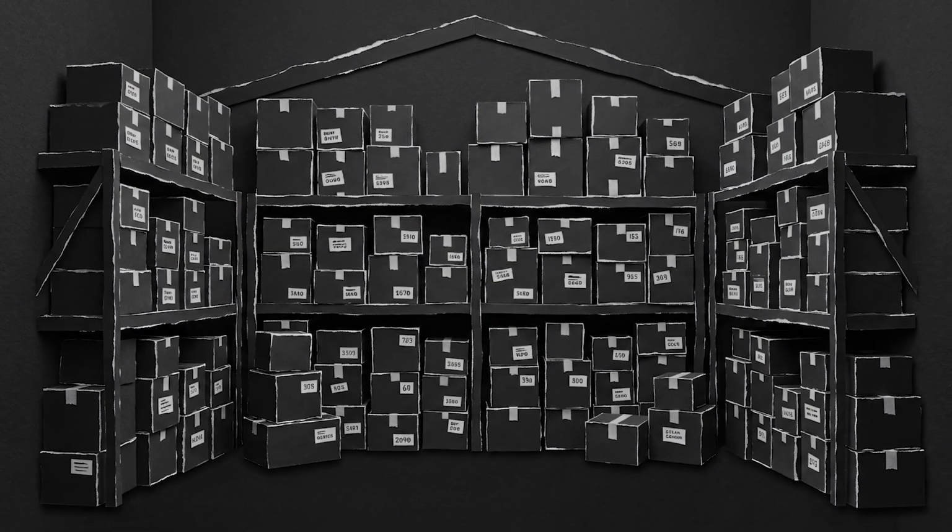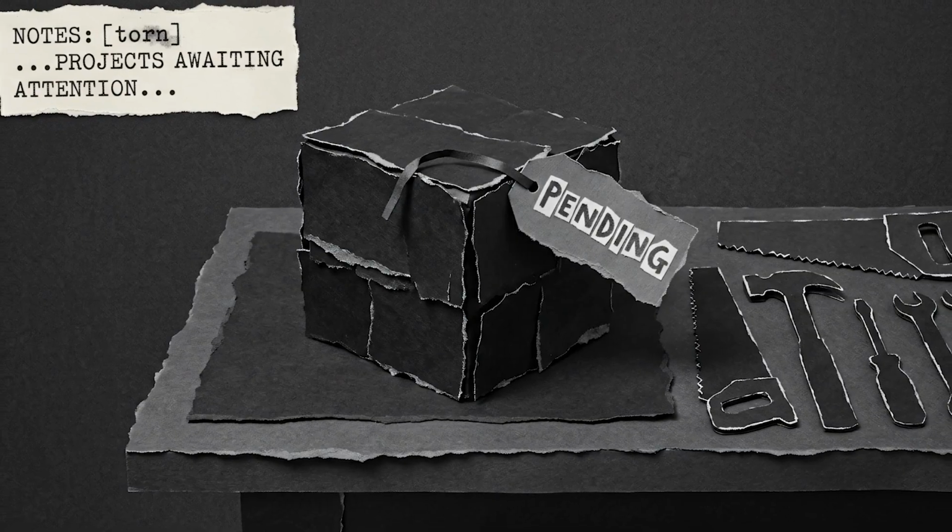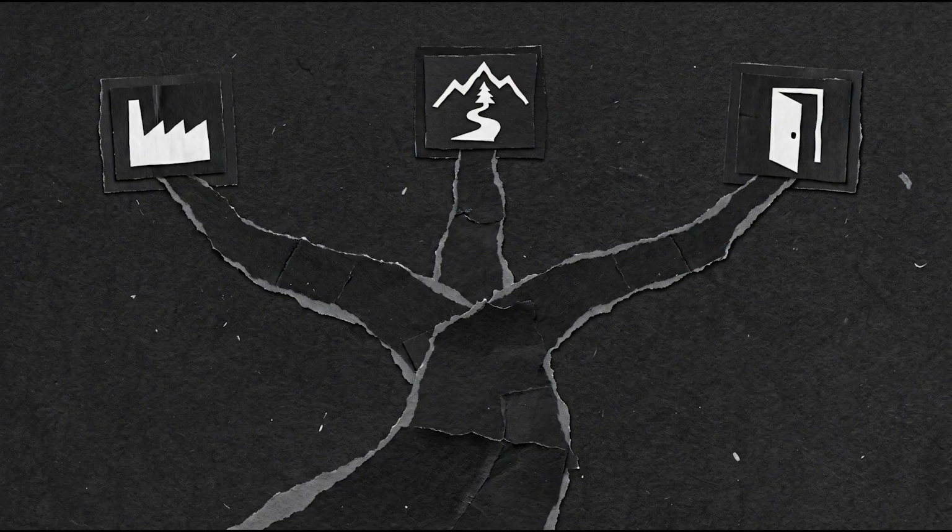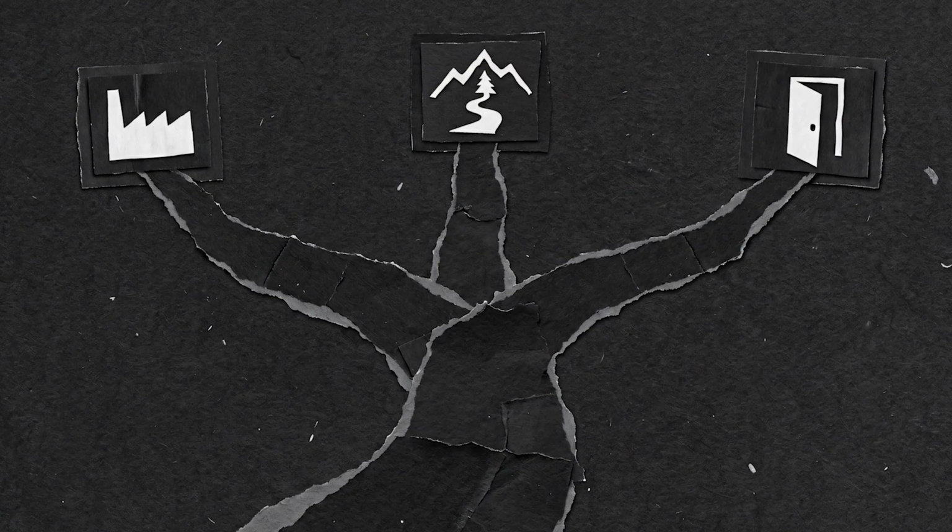The inventory is already there. Most people have never looked at it as a product. That is the only reason it has not been converted yet. Once you have identified the knowledge, you have 3 structural options. Each has a different build complexity and a different failure point.